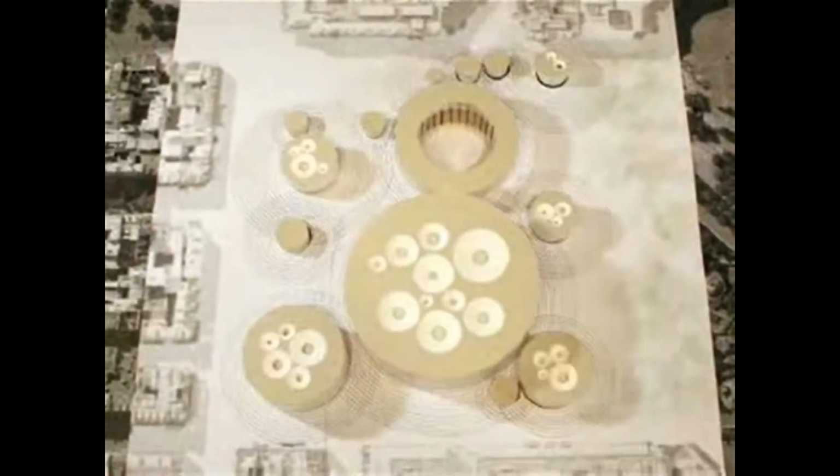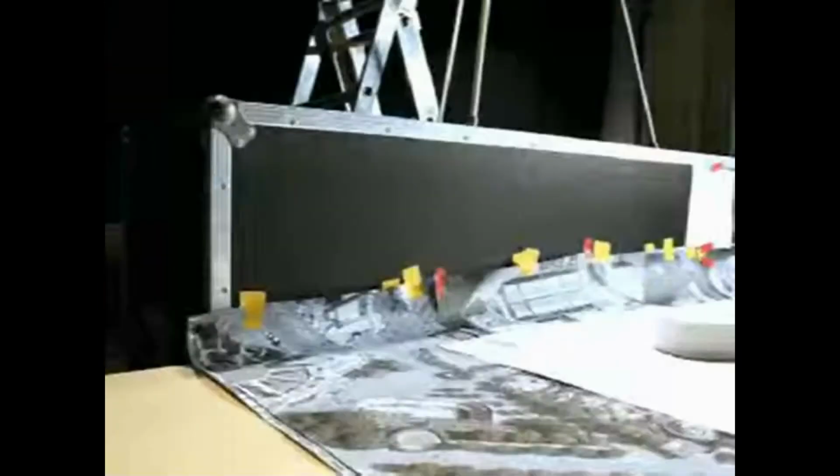But as you can see, it's just stop motion really. And then they have a projector that they're sort of shooting video of different parts of the site.